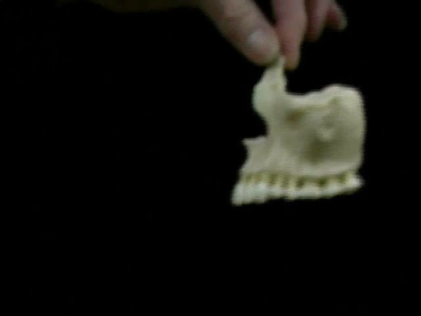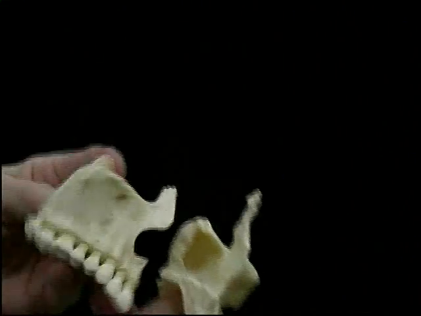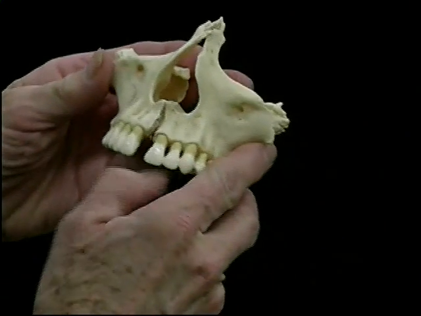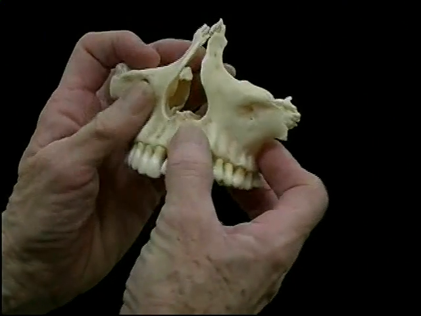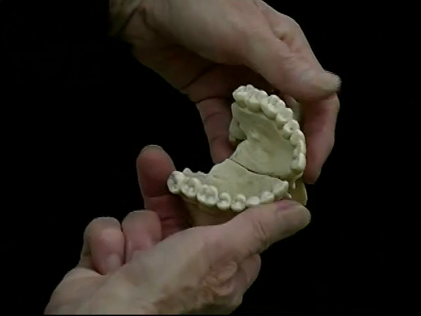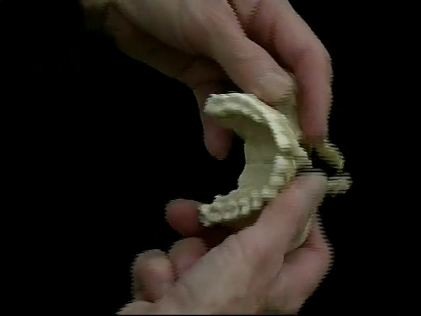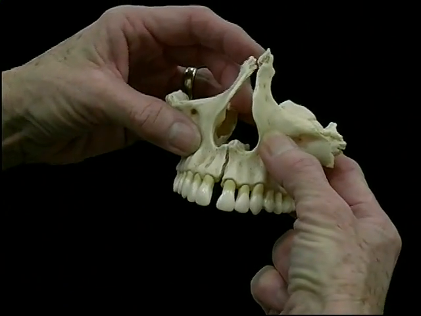All right, let me show you what it looks like. Here's one maxilla, and here's the other maxilla. Put them together and they form part of the nasal cavity, the floor of the orbit, and the anterior 2/3 of the hard palate. And this one did a little bit better job holding onto the teeth. Okay, so let's talk about this bone.